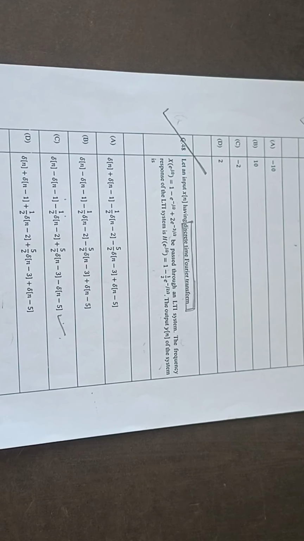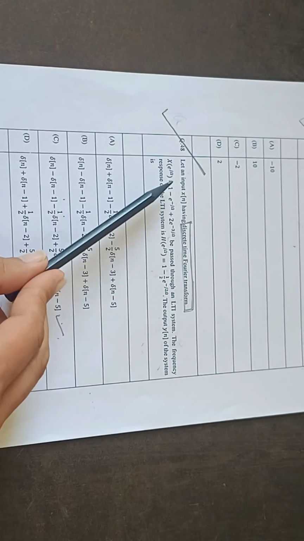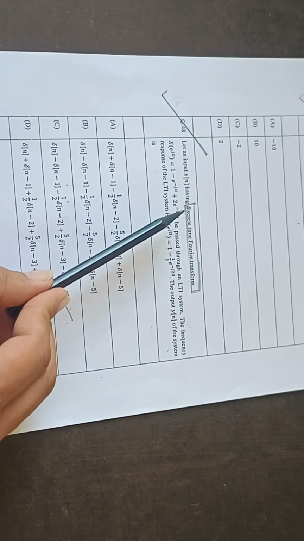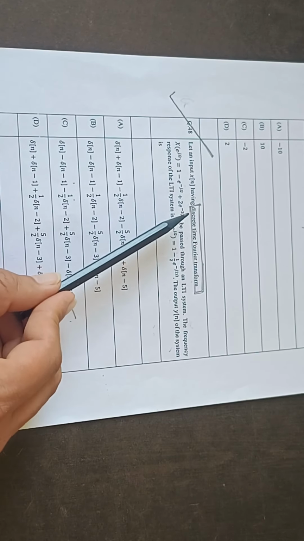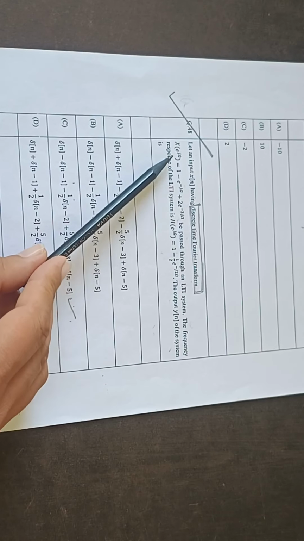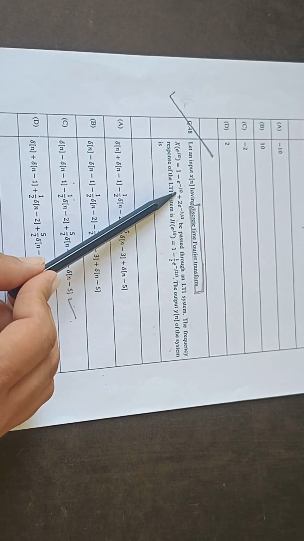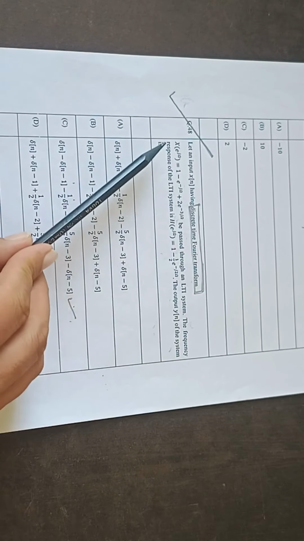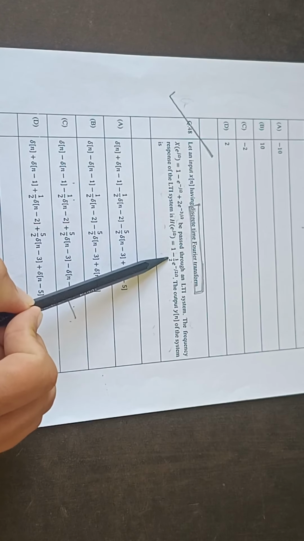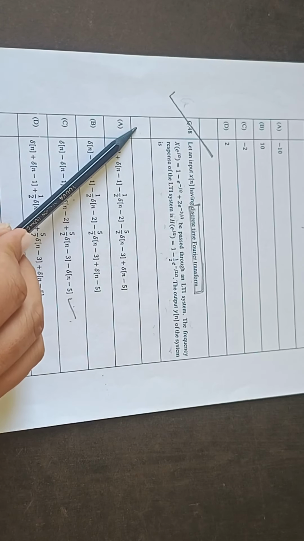This is a question on the discrete time Fourier transform. It is saying that let an input signal x[n] have discrete time Fourier transform X(e^jω) equal to 1 minus e^(-jω) plus 2e^(-3jω), passed through an LTI system. The frequency response of the LTI system is this, then the output y[n] of the system is.